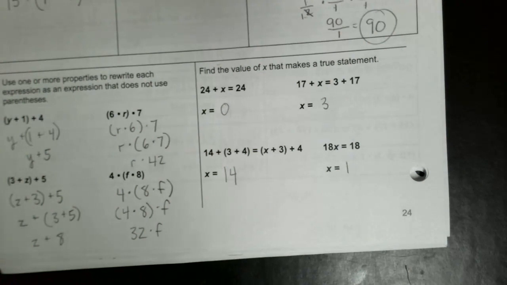All right, so those are 3 properties that we're going to be using, and they're going to be helpful to us this year and beyond.